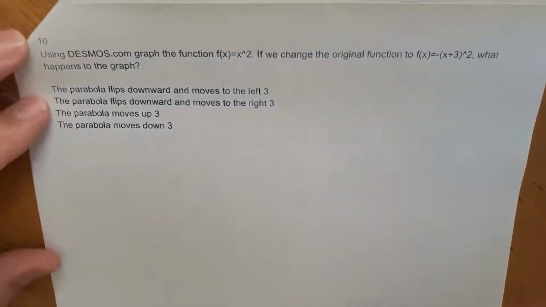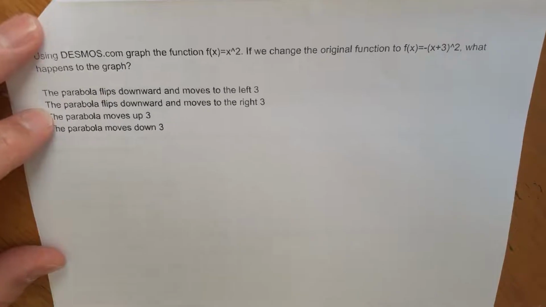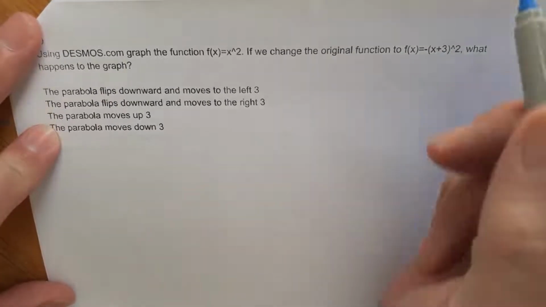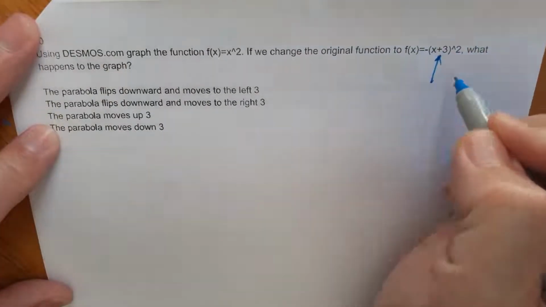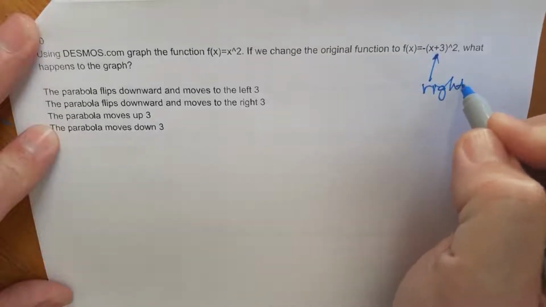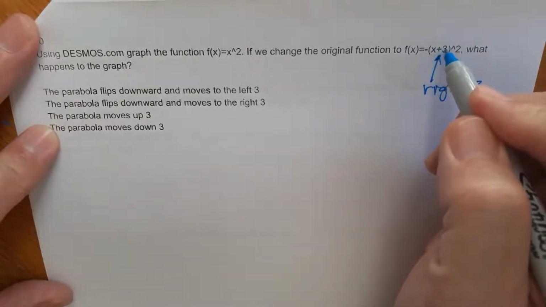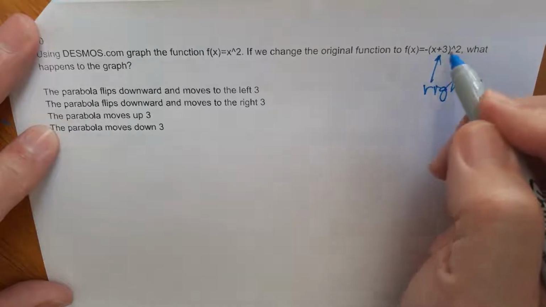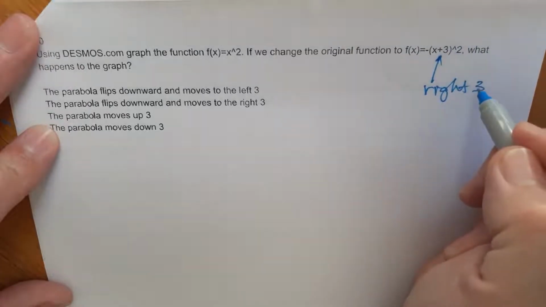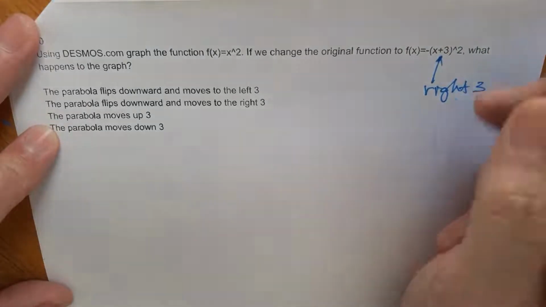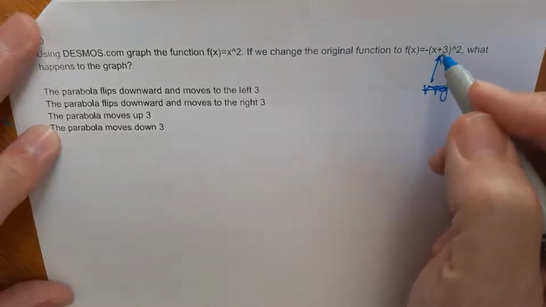I'm hoping that they give us a negative now. Yay! Oh, okay, I'm so excited. This seems like a full range. So the parabola is going to move to the right 3. Why? Because it's x plus 3. We have to put it equal to 0. By the time you move it to the other side of the equals, it's going to be a negative 3. That's the right 3. Well, okay, I'm lying.